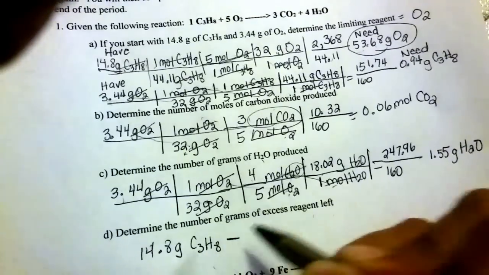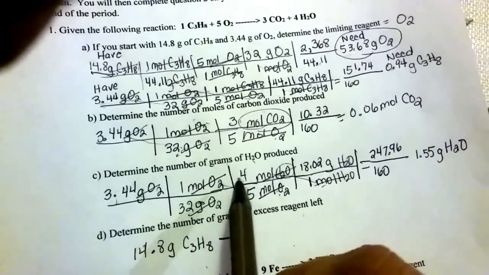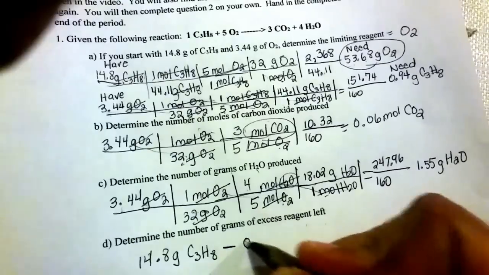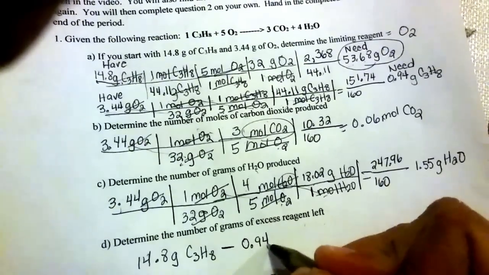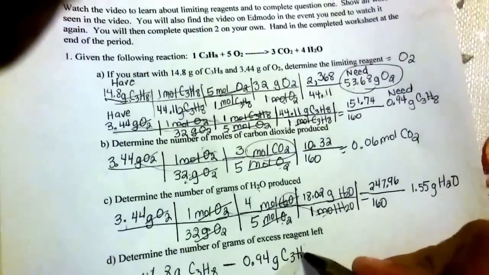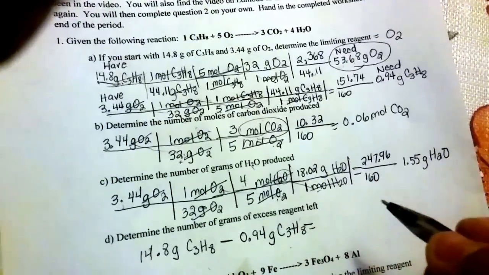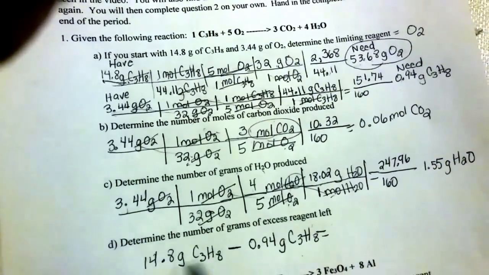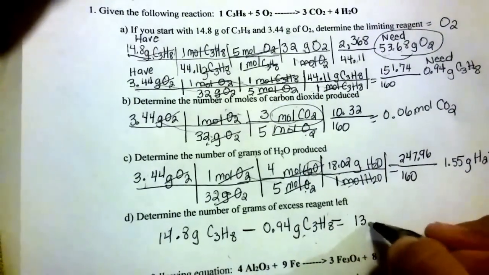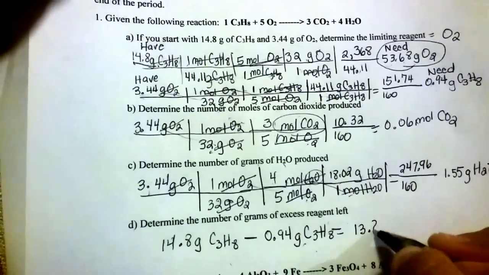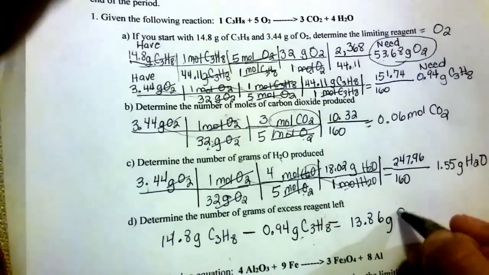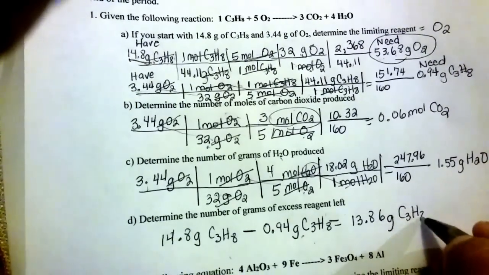We're going to go ahead and subtract from the amount that we need. So we need 0.94 grams of our excess. Okay, so you're going to subtract the 2, and you're going to have 13.86 grams of propane.